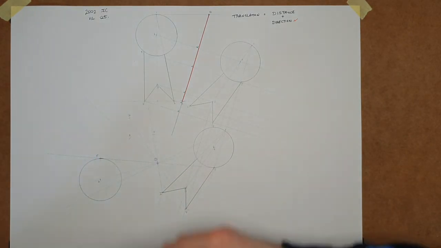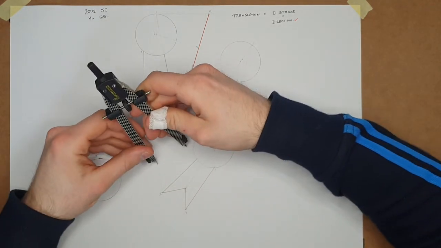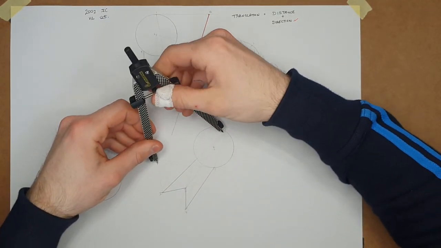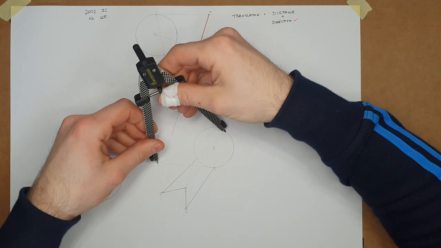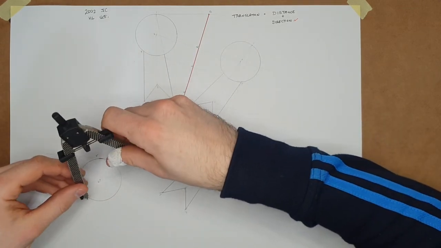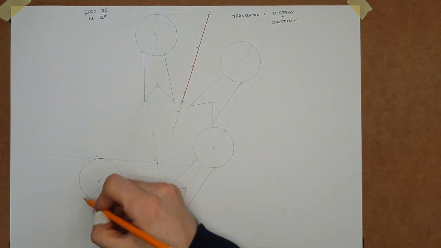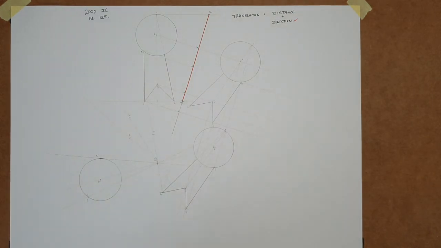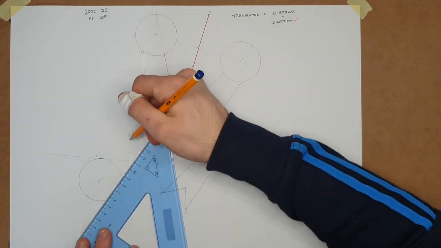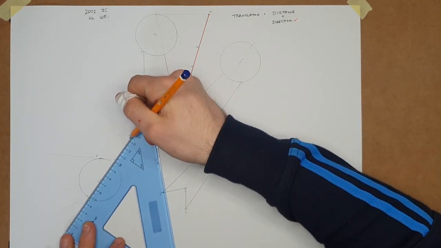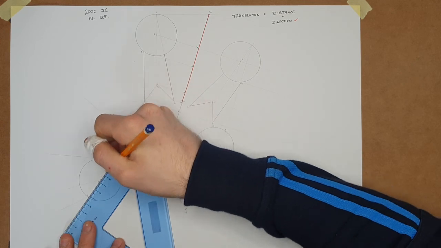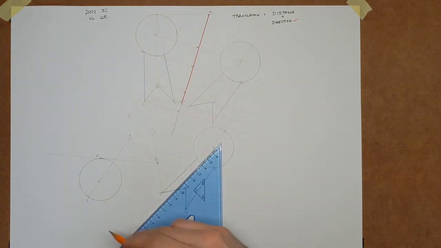If I just verify now, point 1 here should be landing on the circle here. So point 1. 3, 6 and 1 should all be in line. If I just add in that central axis now again and keep it light, that's 3, 6 and 1.